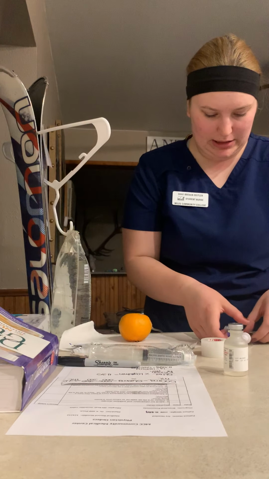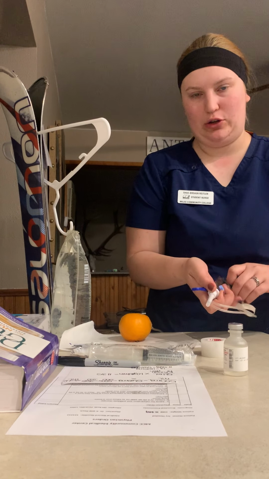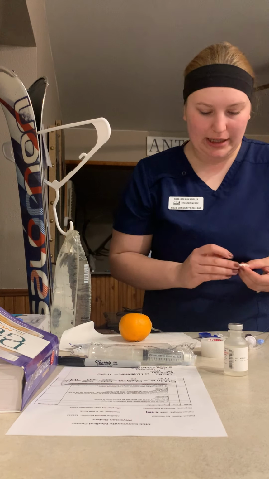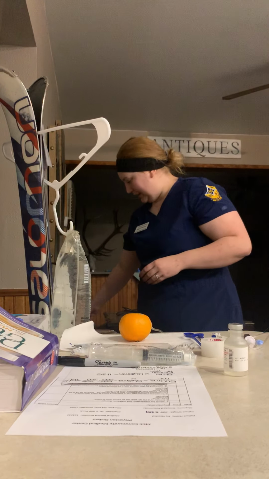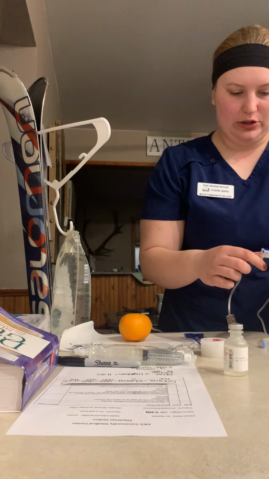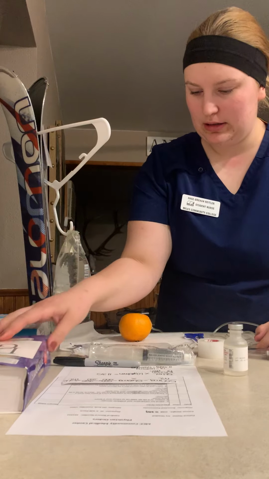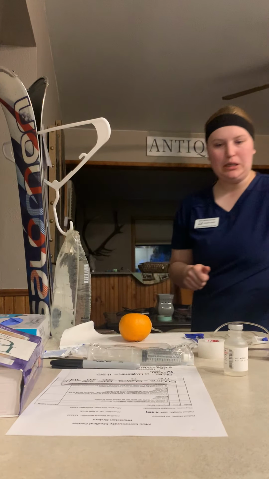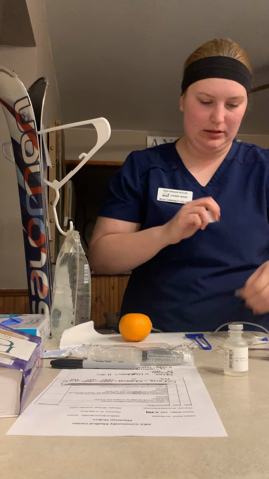Got my tubing. Get this all out. Make sure you have the correct tubing too, because this is especially for piggyback, so it comes with your little hanger too, and it's shorter than the primary line. So first thing I want to do is clamp this line, and I'm going to label my line as well.